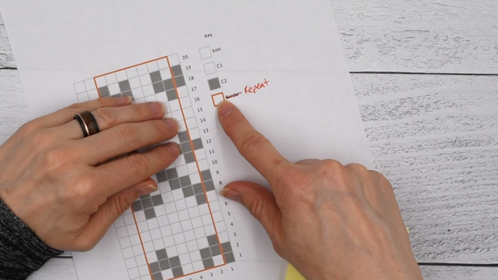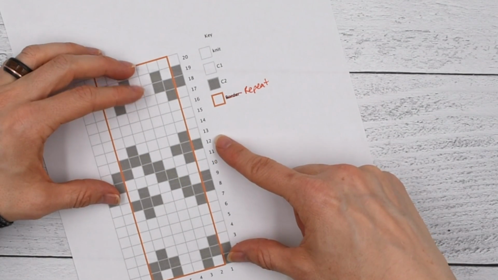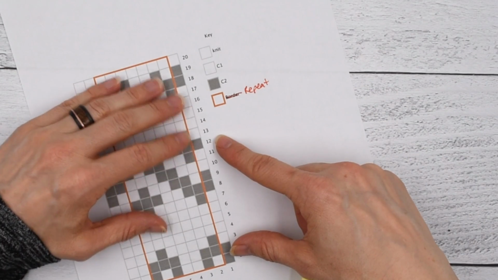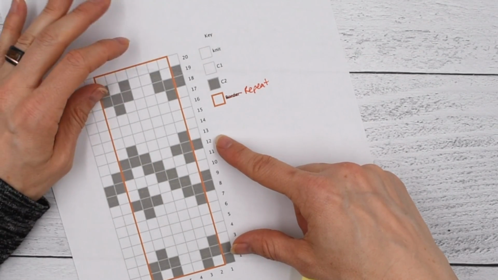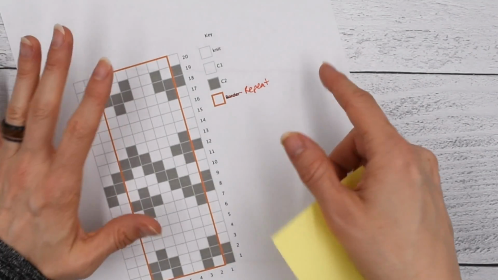And the reason this might be is maybe there's an edge stitch. Maybe we're working this flat and we need to incorporate a button band, or maybe there's just a number of stitches that don't quite work with the number of stitches in our main repeat, and the designer's done something on the edges to make it work.